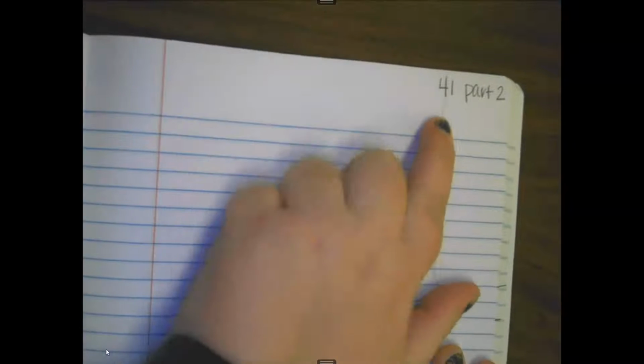All right, this journal page is going to be a little bit different. We're going to have 41 part 2 because they had a foldable that takes up multiple pages. So y'all are going to have a part 2. So your next page, I want you to label as 41 part 2. We kind of filled up the other pages.